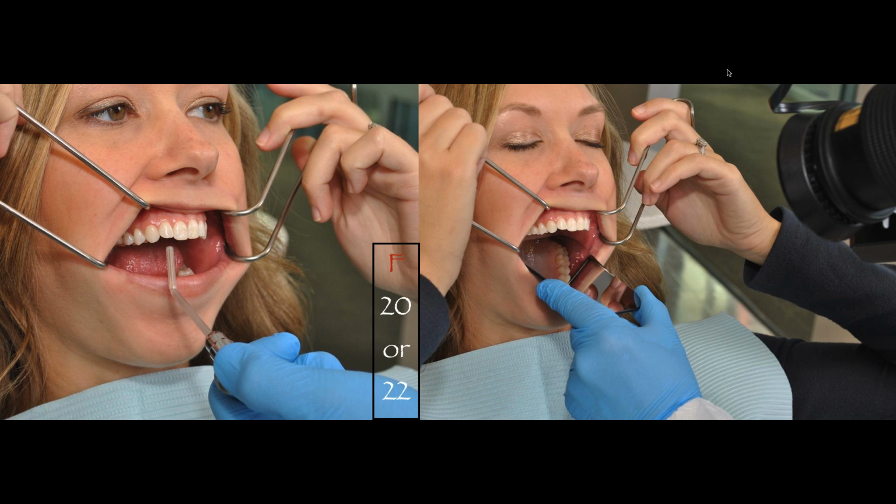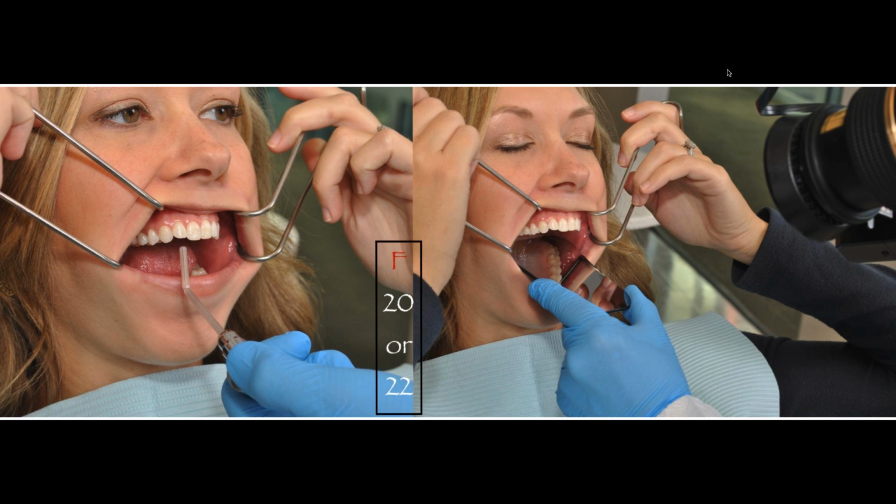We dry the facial and occlusal surfaces of the teeth. Then we place the mirror inside the patient's mouth with that angulation. I'm holding the mirror with my left hand, and I'm holding my camera with my right hand. And I have the patient breathe through her nose. Now, this photo has to be taken very quickly, because if the patient starts breathing through her mouth, you're going to get this mirror blurred.